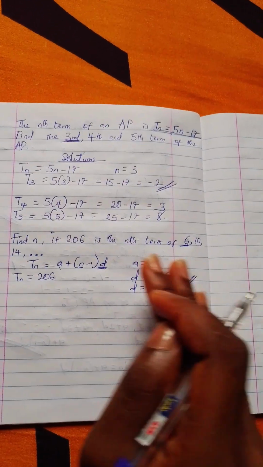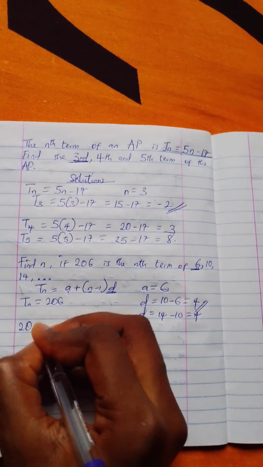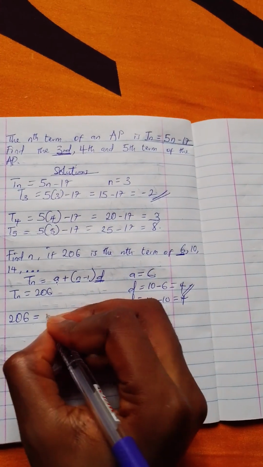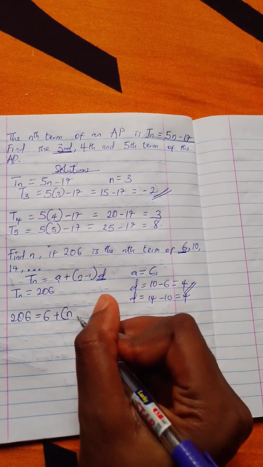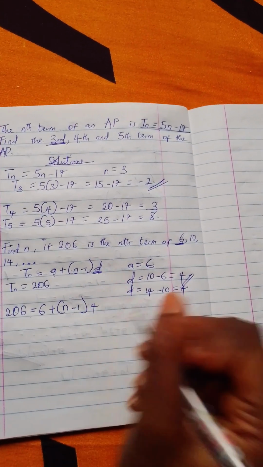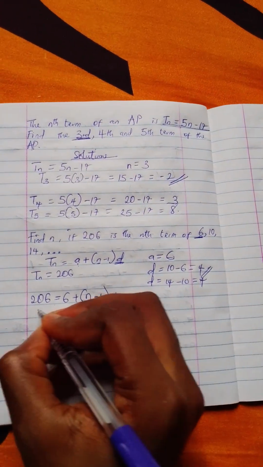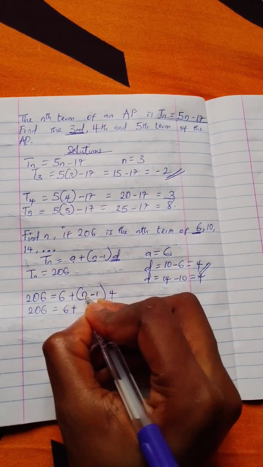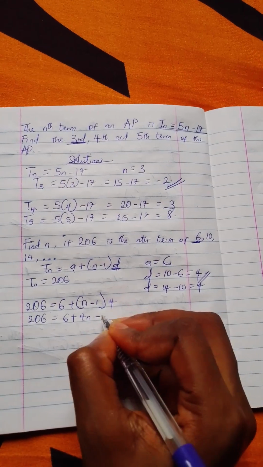So if I substitute all of this into this formula, I'm going to be having that 206 is equal to a, which is 6, plus, I don't know the value of my n, so I'm going to write that back, minus 1, then my d, which is 4. So now if I open the bracket, I'm going to be having 206 is equal to 6 plus n multiplied by 4 is 4n, minus 1 multiplied by 4 is minus 4.